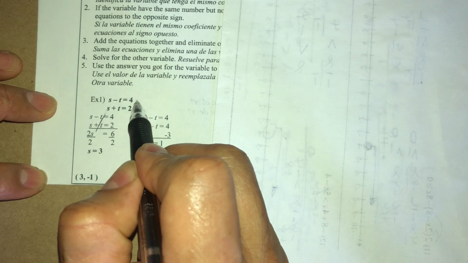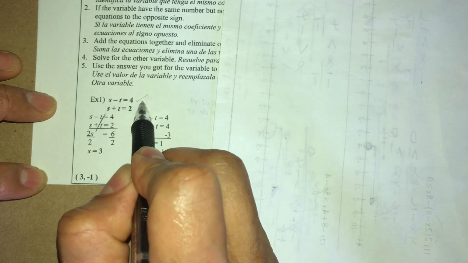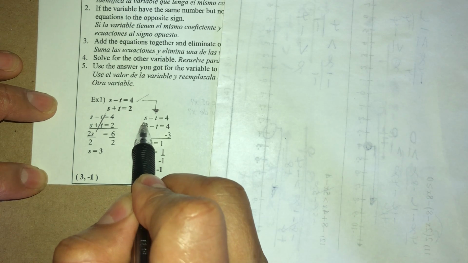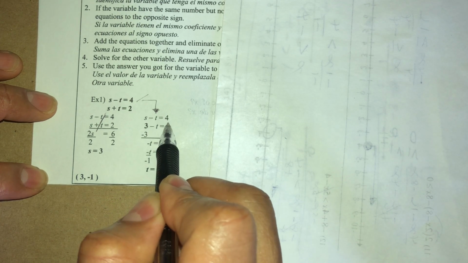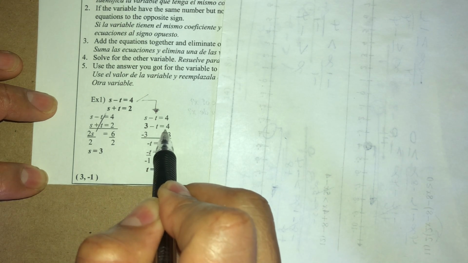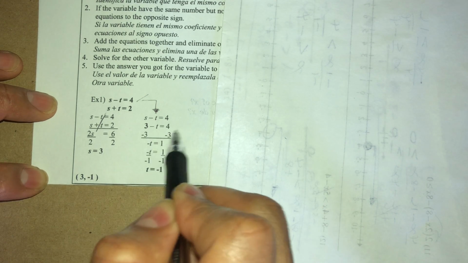So here, we use the first one, okay? Because as you can see, we use that one. So I wrote s minus t equals 4. Now this s becomes 3. So 3 minus t equals 4. Then I have to solve for t.